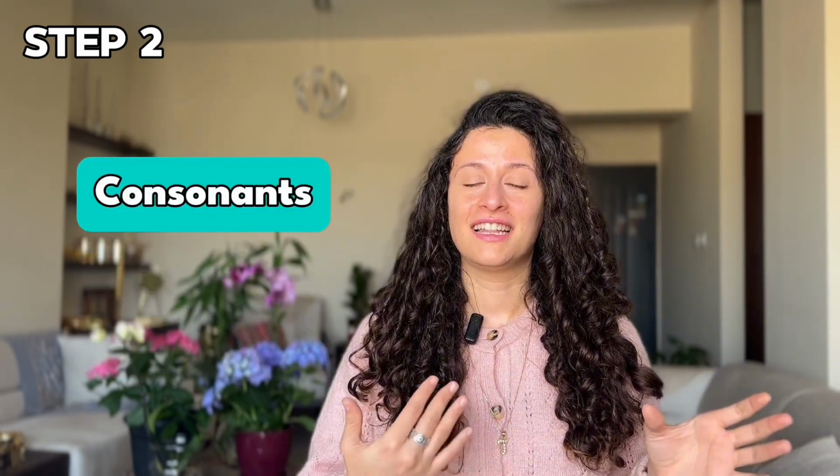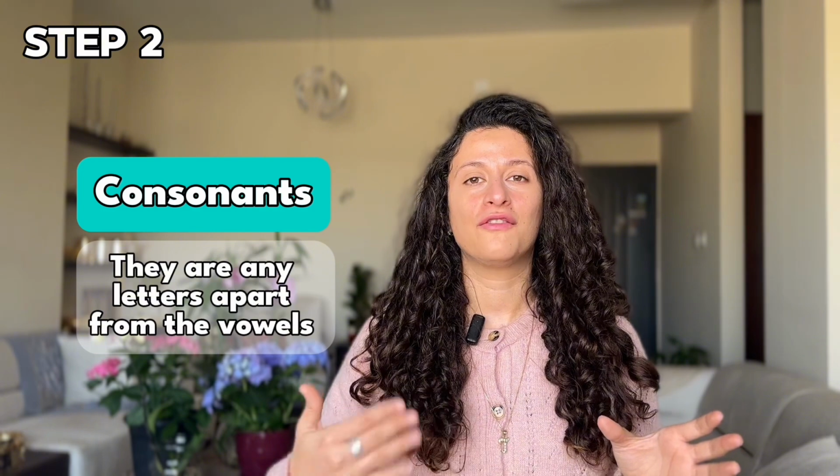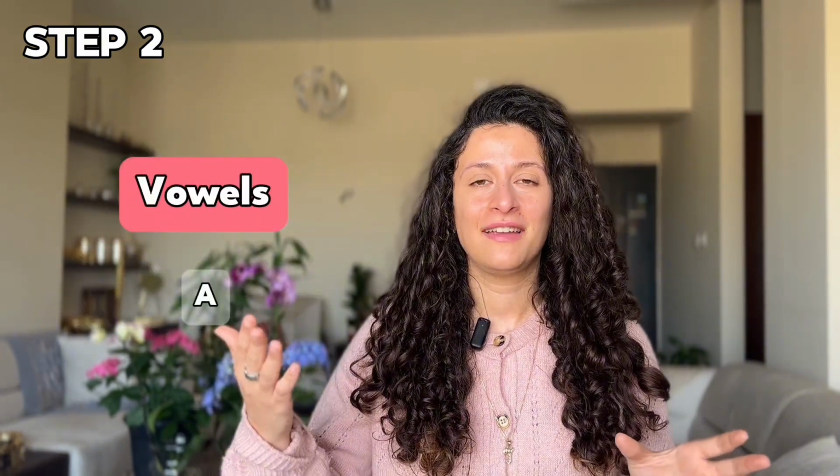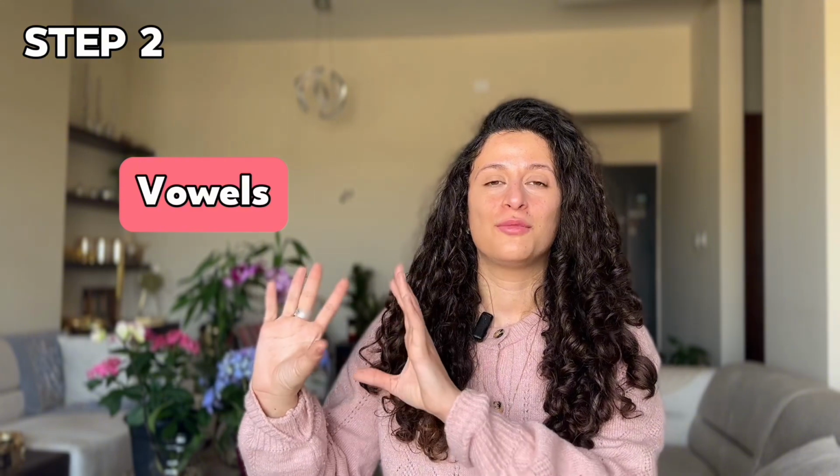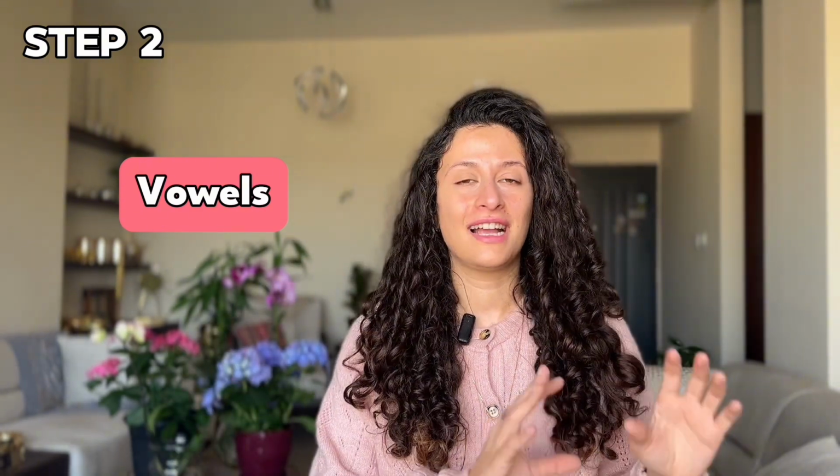I'm going to start with the consonants, which are any letter apart from the vowels. The vowels are A, I, E, U, and O. They have their own special pronunciation in the British accent, and some consonants do as well.